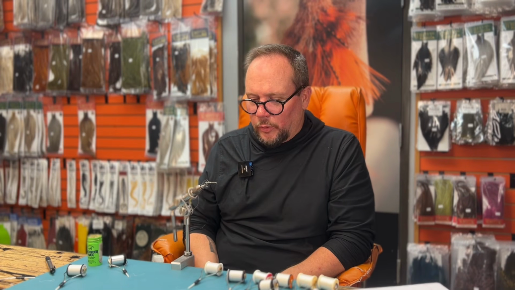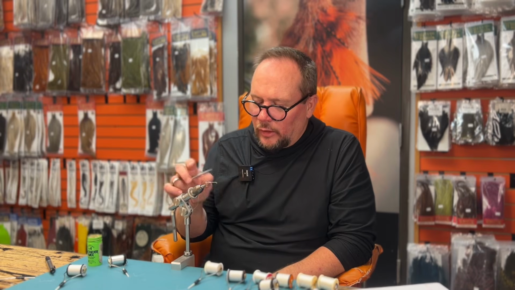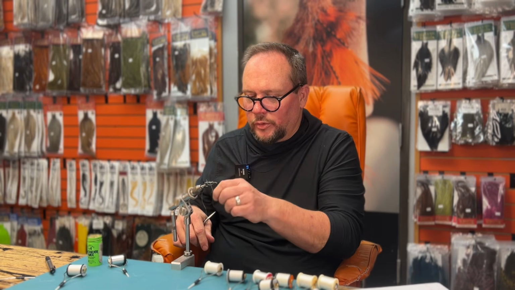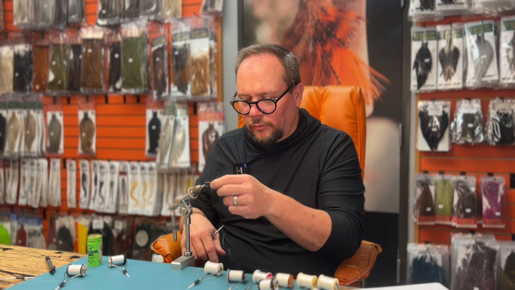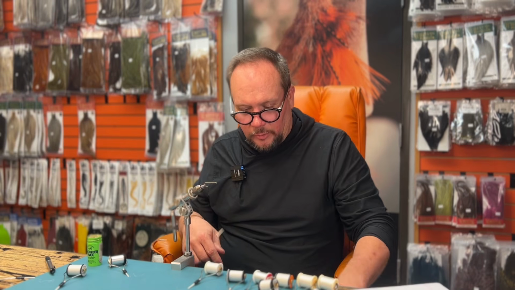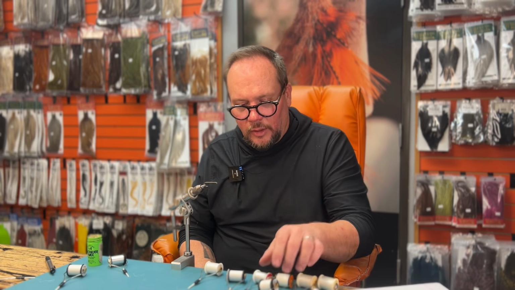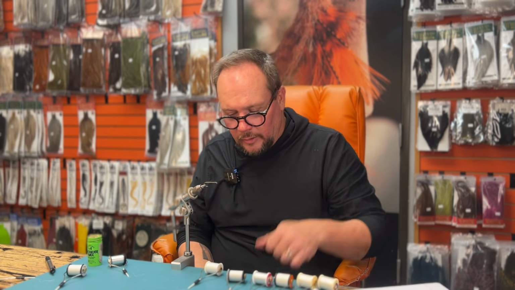It is not there to help you dub. You need wax on the outside of the dubbing for traction to get it twisted onto the thread in order for it to help in any case with the dubbing. So don't count on the wax on the thread to do really anything for your dubbing.